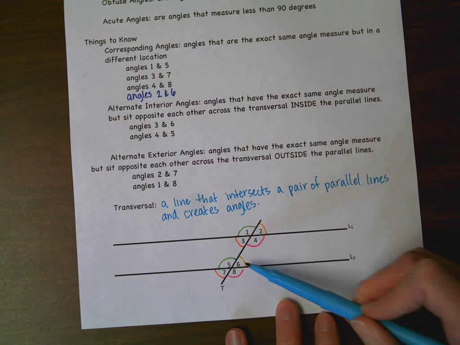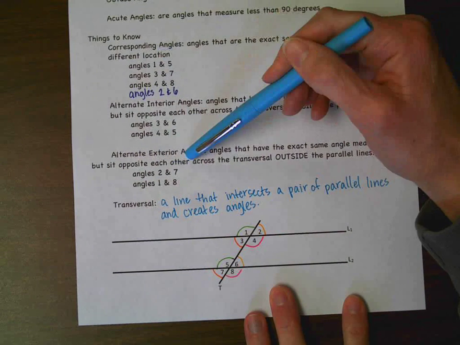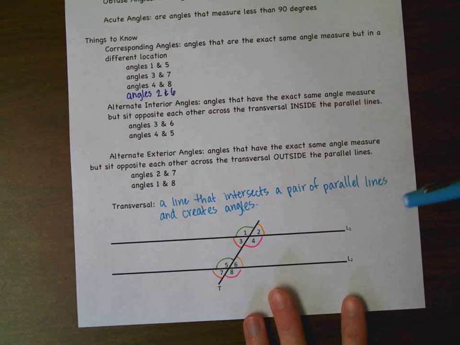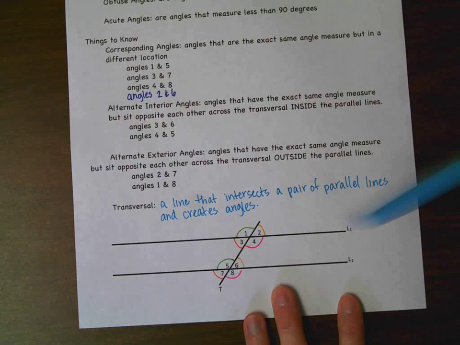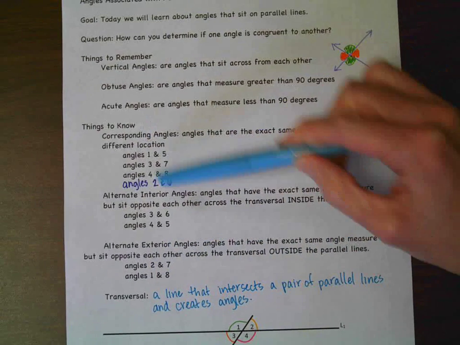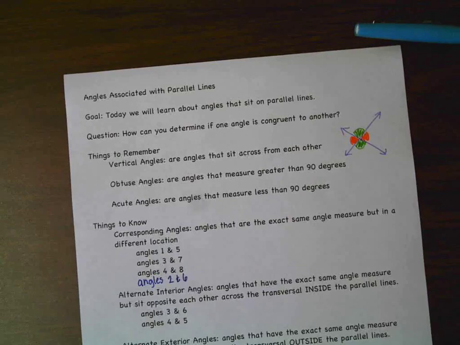And you've now learned about the angle measures because of the transversal. So all of these angles in the things to know section would not exist without a transversal. So the transversal is pretty powerful. A line that intersects a pair of parallel lines and creates angles. Then you get to use these rules to determine the size of those angles, and it becomes very helpful, and you'll see that in our practice in class.